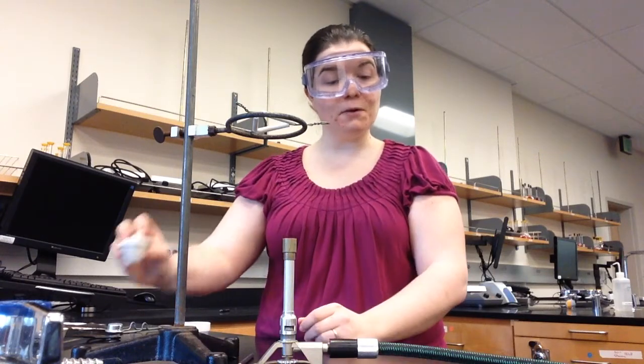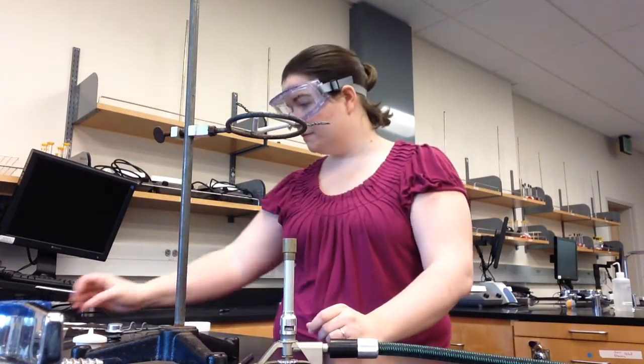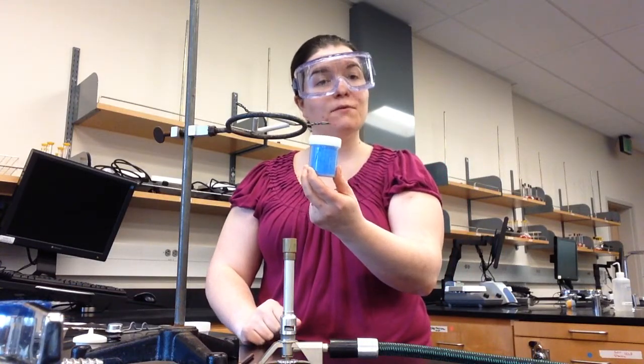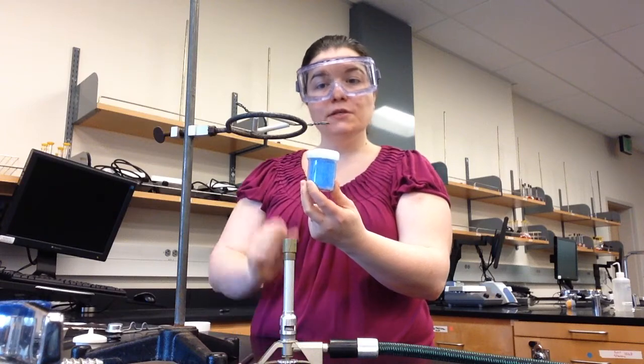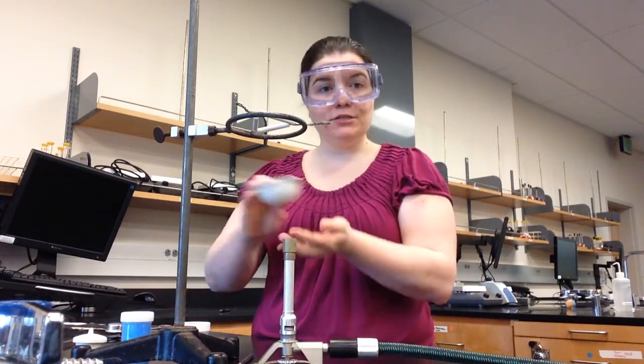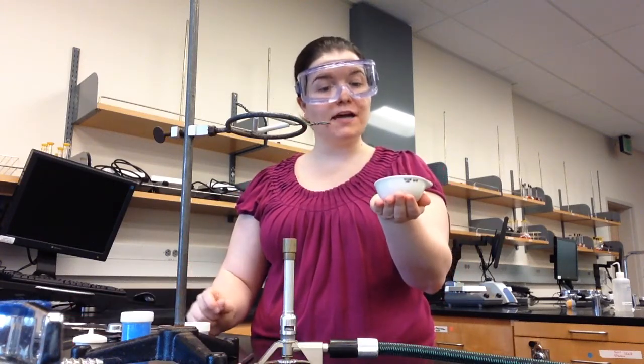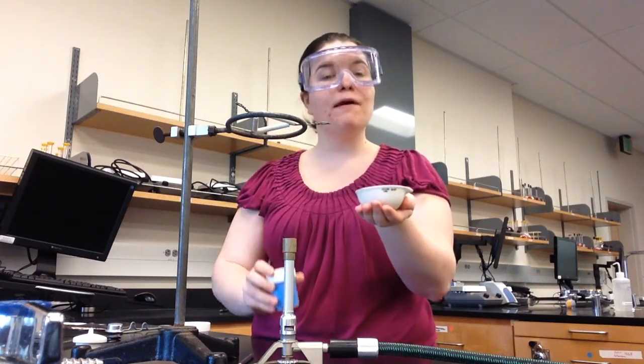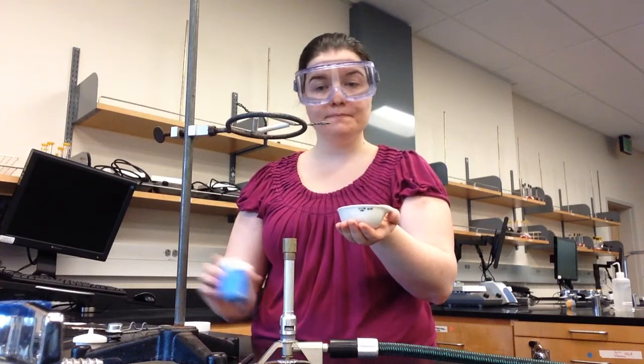The second part of part 2 involves dehydration. You're going to be dehydrating this mystery blue chemical and determining the percent water inside of it. To do that, you will need an evaporating dish. You'll measure the mass of the empty evaporating dish, then put 2 to 3 grams of the mysterious blue chemical into the evaporating dish and measure the mass one more time.